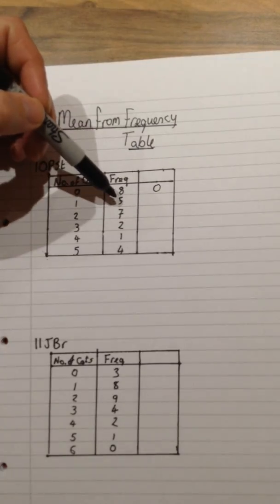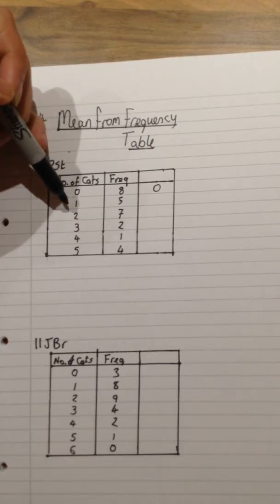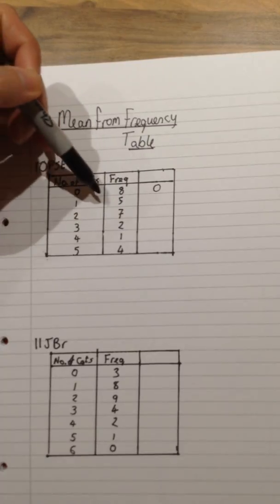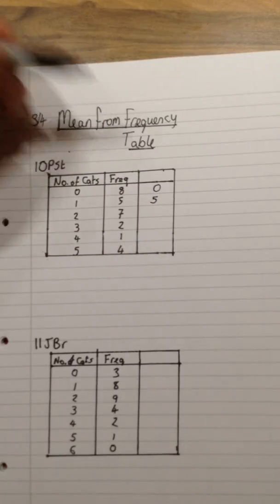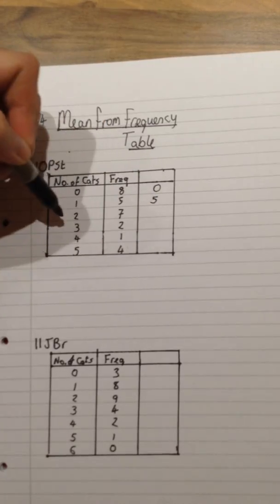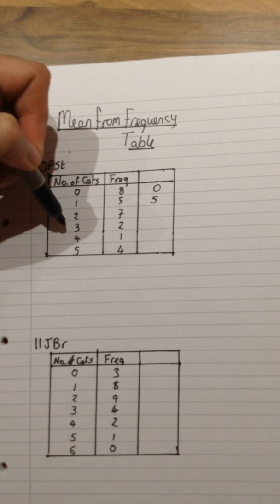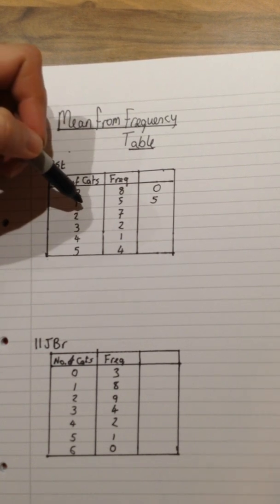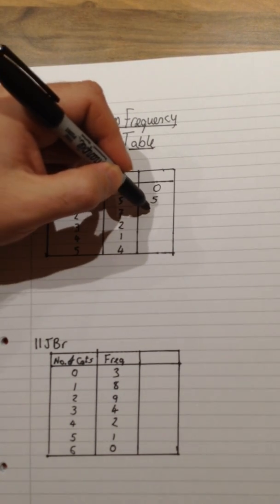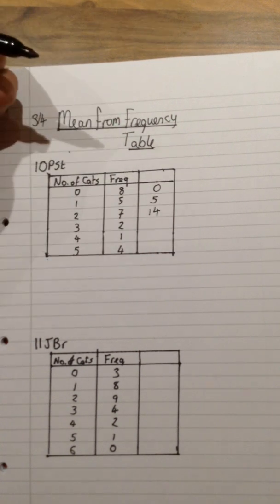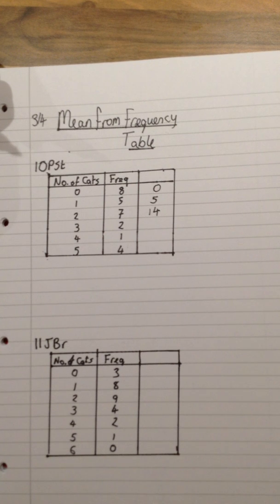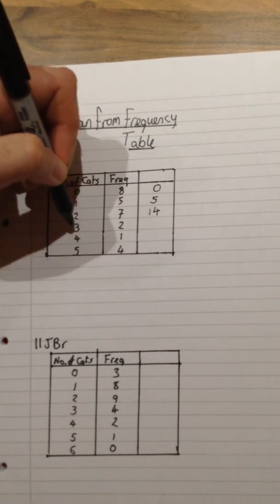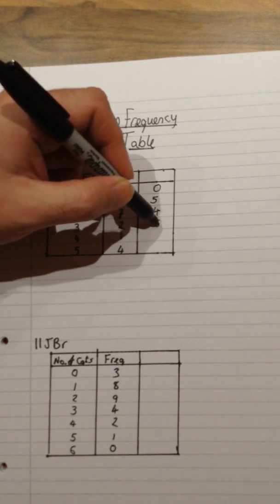There are 5 people, they have 1 cat each. So if I grouped all of those together, that would represent 5 cats. 7 people have 2 cats each. So if each of those 7 people have 2 cats, altogether they have 14 cats. 2 people each have 3 cats. So altogether these 2 people would have 6.